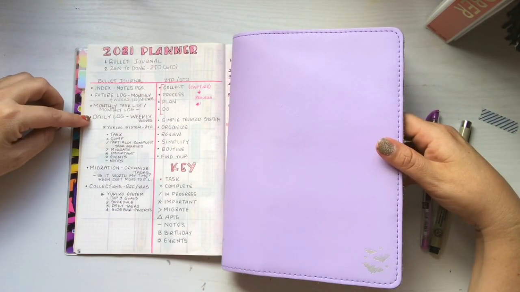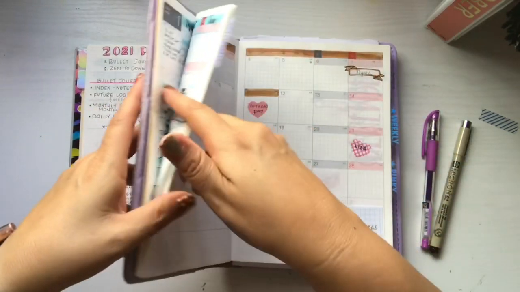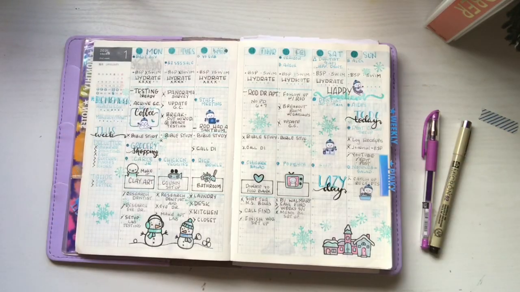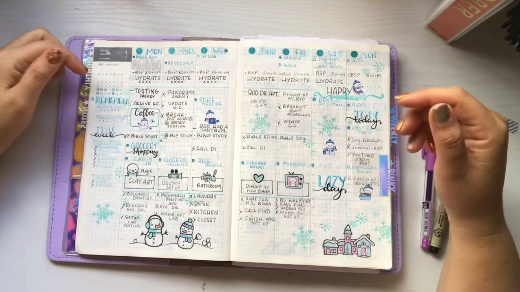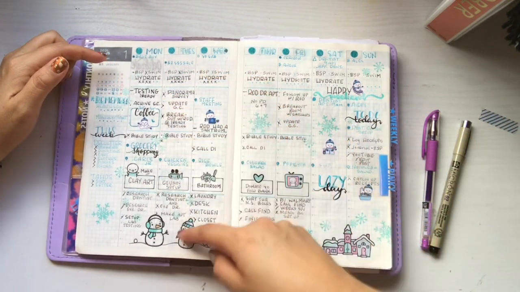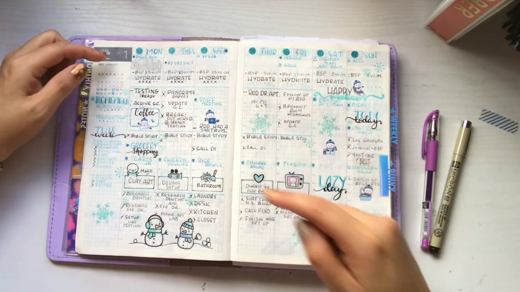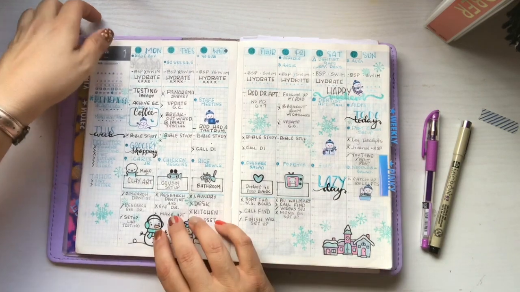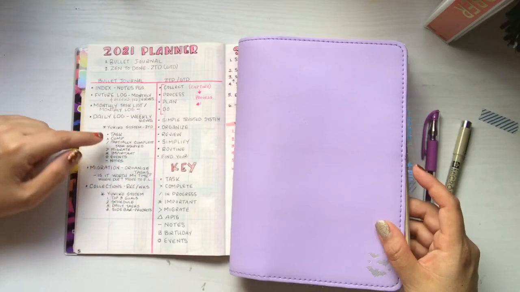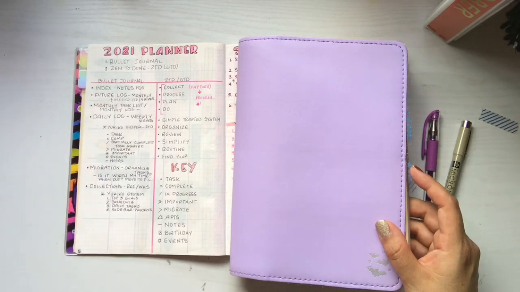The next thing is the daily logs, and I keep those in my weekly views. And then every day I set up my daily log. So I'll write down a list of things that I have to do. And this is my key, an example of my little key.